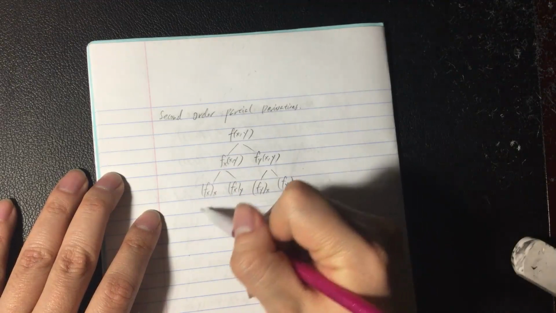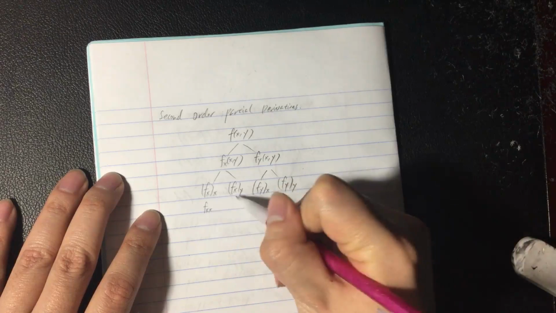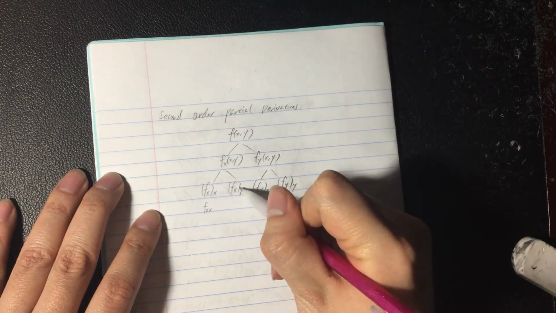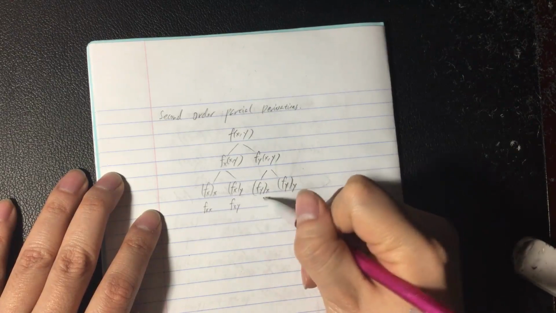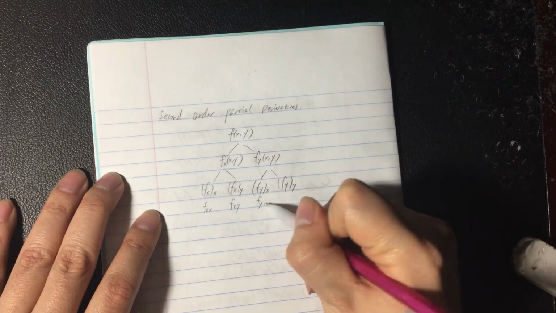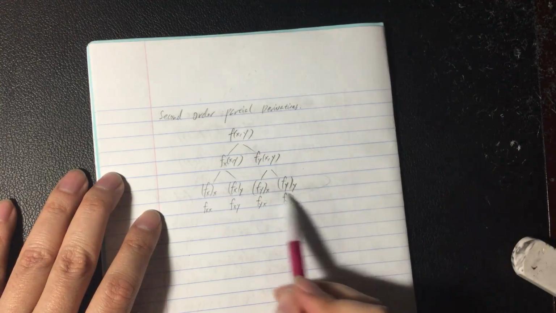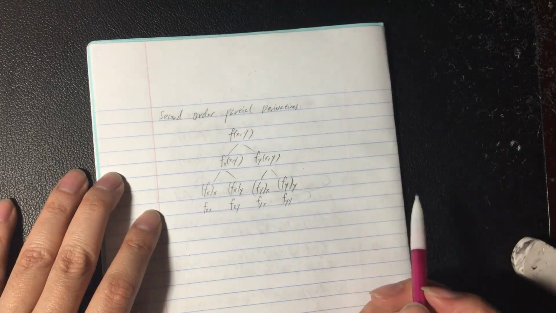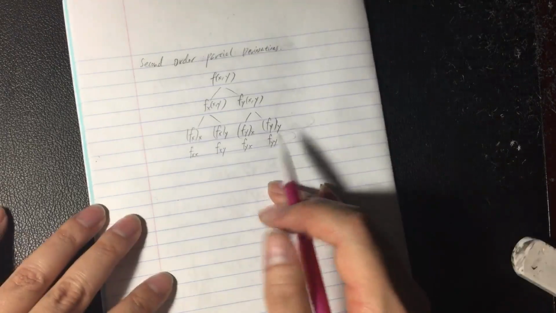They are called the second order partial derivatives of f. So f sub x sub x can be rewritten as fxx. F sub x sub y can be rewritten as fxy. This one can be rewritten as fyx. The last one can be rewritten as fyy. They are called the second order partial derivatives. Let me introduce some notation here.